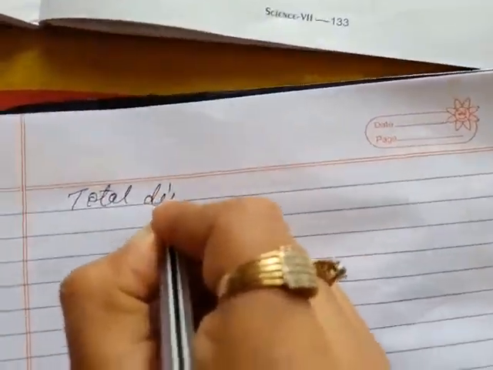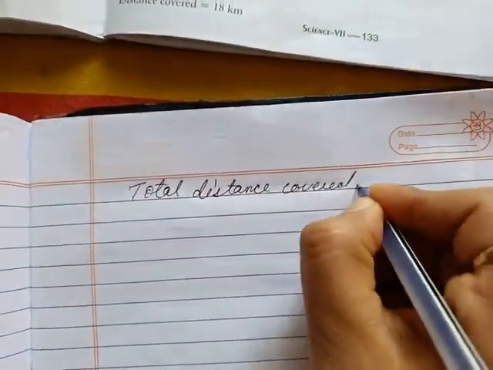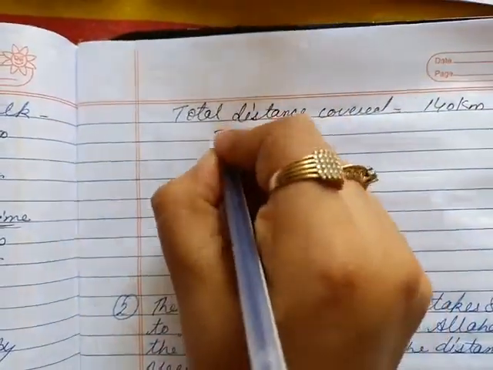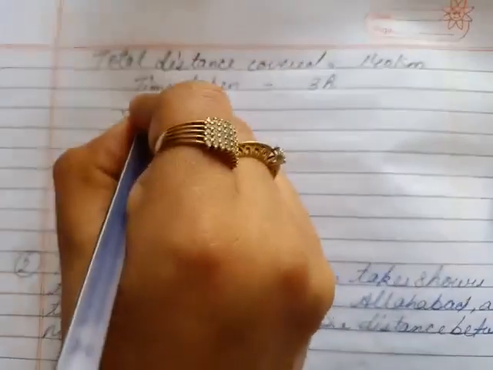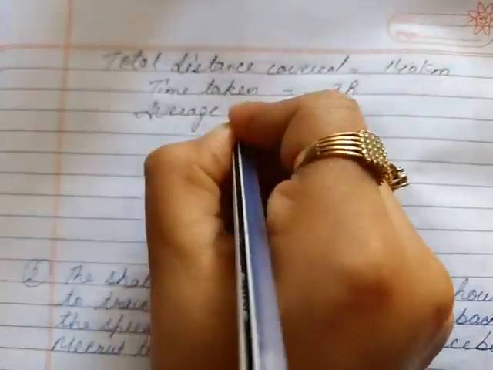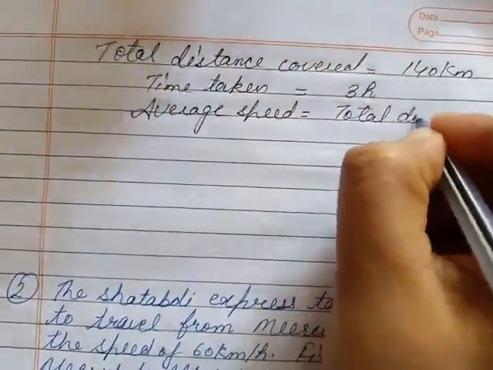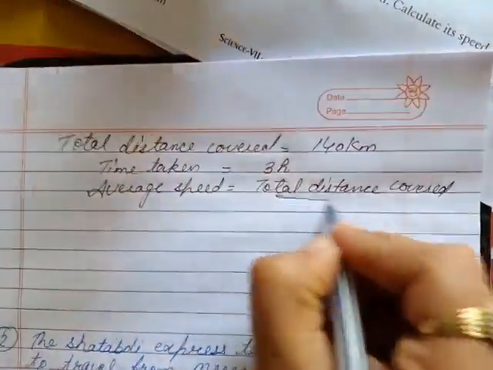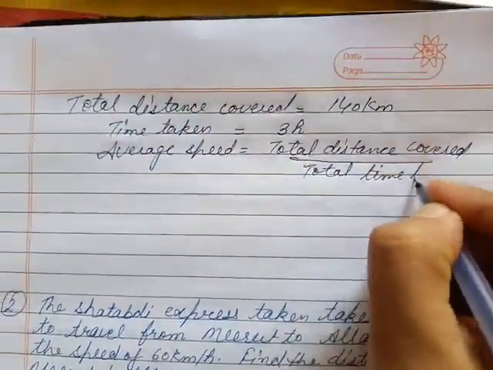Total distance covered is equal to 140 km. Time taken is equal to 4 hours. Average speed is equal to total distance covered by total time taken.